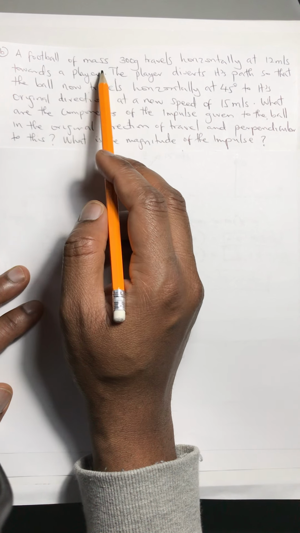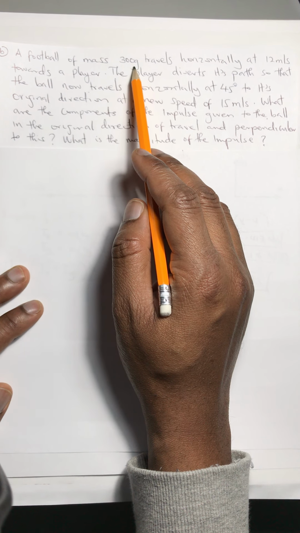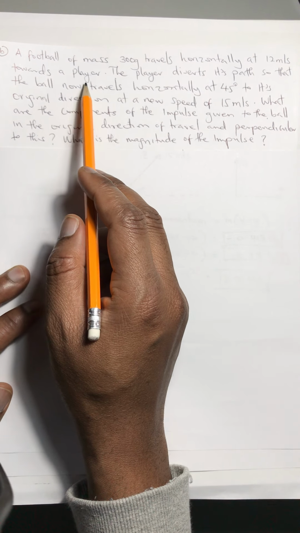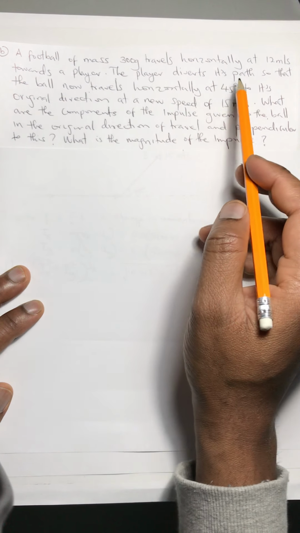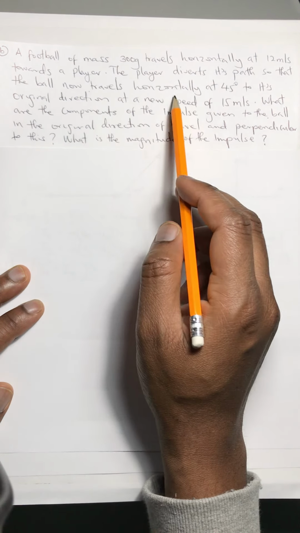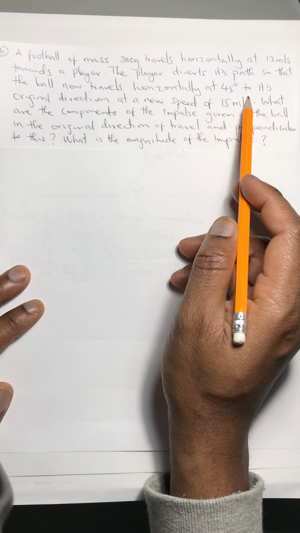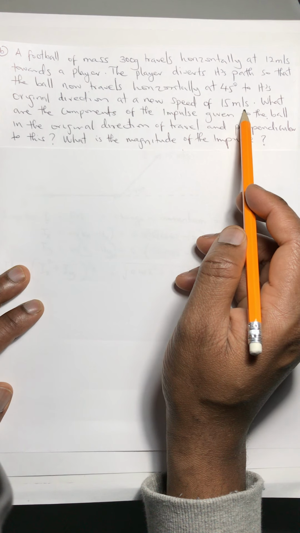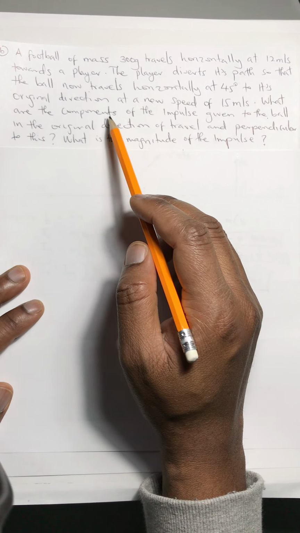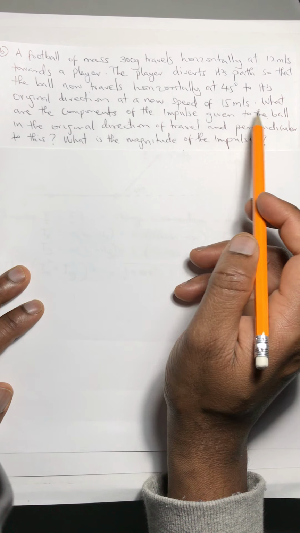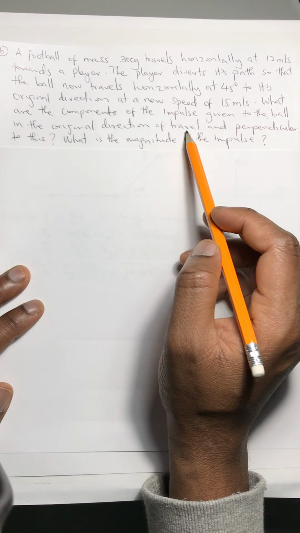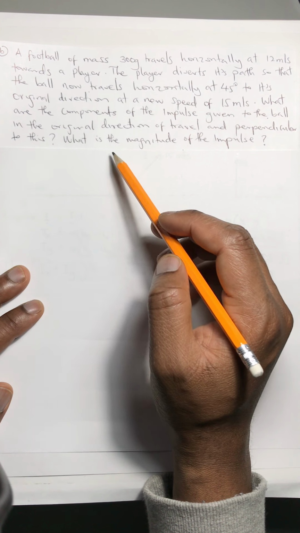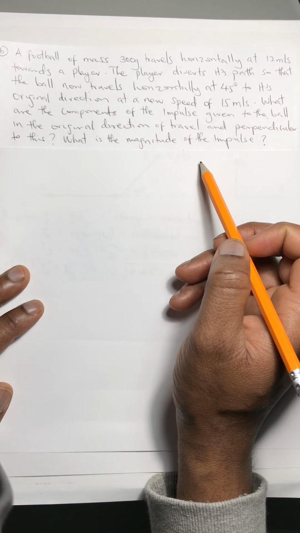A football of mass 300 grams travels horizontally at 12 meters per second towards a player. The player diverts its path so that the ball now travels horizontally at 45 degrees to its original direction at a new speed of 15 meters per second. What are the components of the impulse given to the ball in the original direction of travel and the perpendicular to this? What is the magnitude of the impulse?